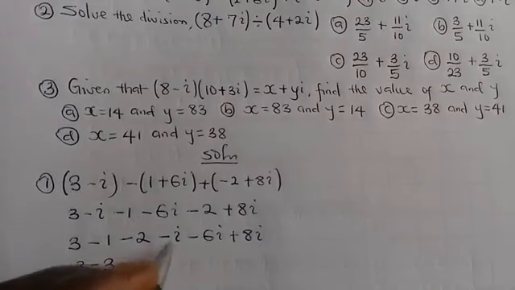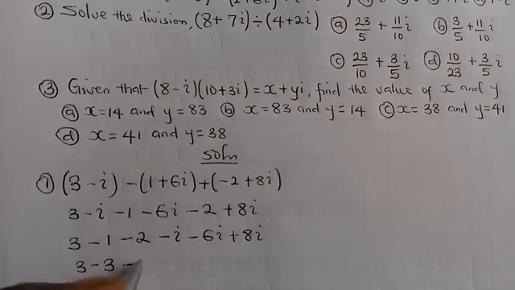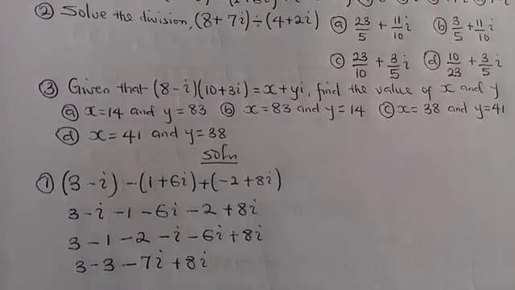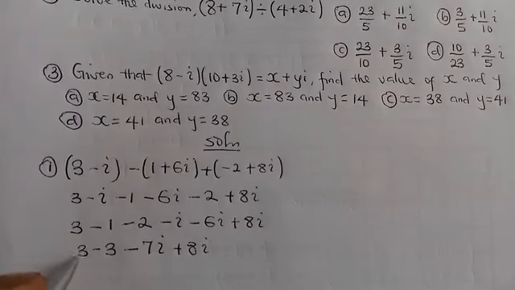Then minus i minus 6i is minus 7i. Then plus 8i. With this, 3 minus 3 is equal to 0.